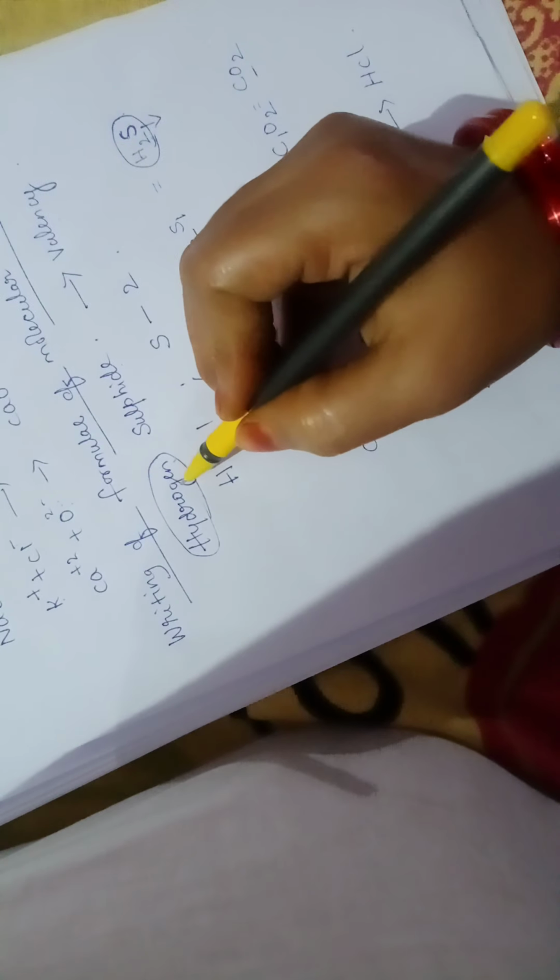For example, sulfide, oxide, chloride. Like that ide will be added for writing the name of the compound. The first name is as it is, whereas the second name at last you have to add ide.